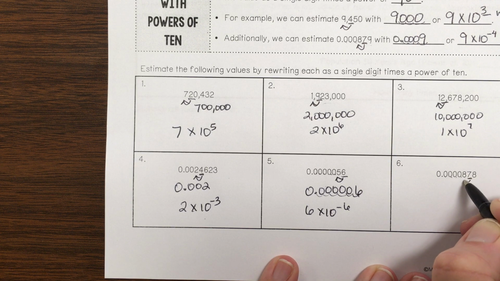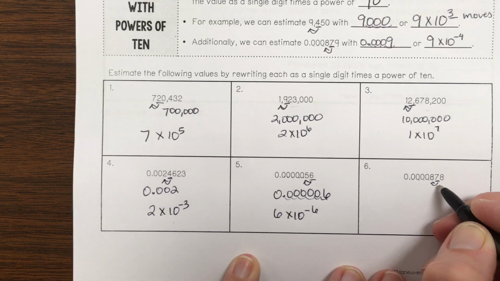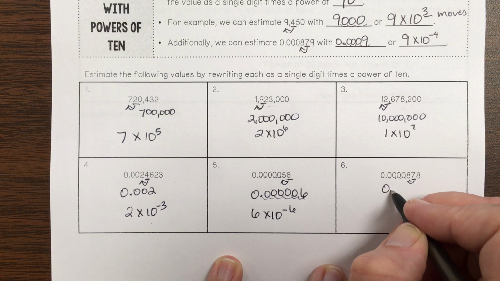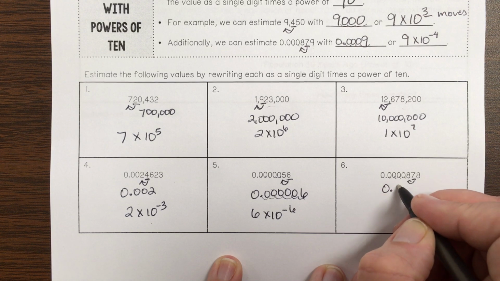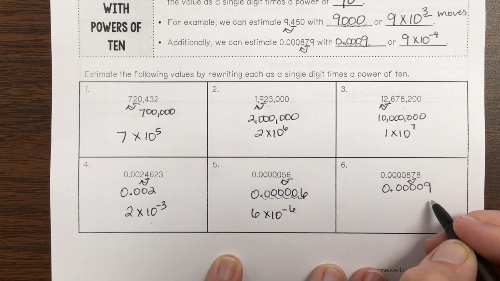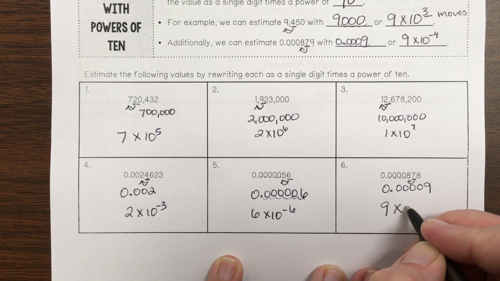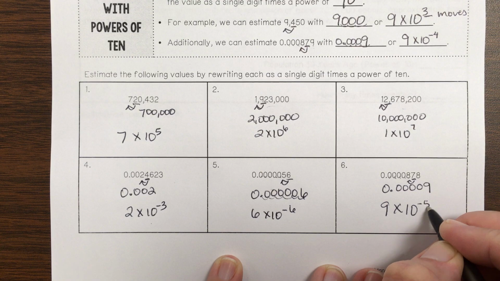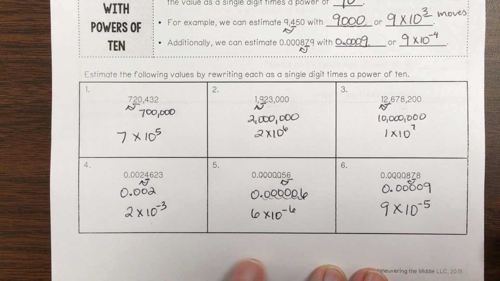878 10 millionths. The 7 tells the 8 to go up. And then we write that as 9 times 10 to the negative 5th.